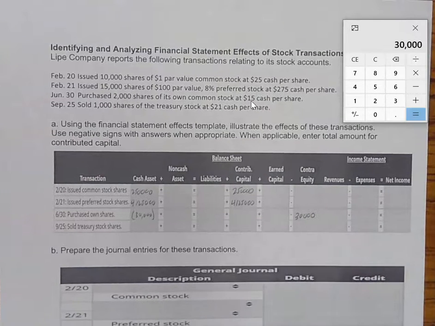So treasury stock actually has a normal debit balance. So that's the opposite of common stock, preferred stock, paid in capital type accounts. Those have normal credit balances.